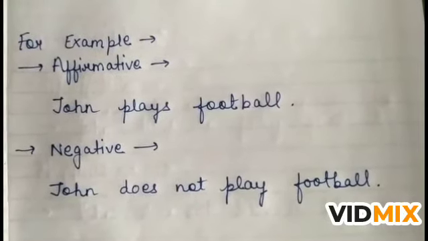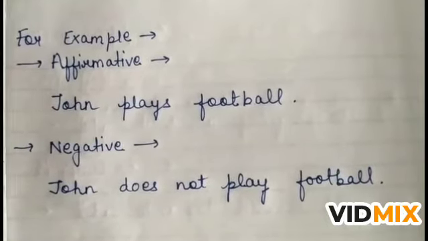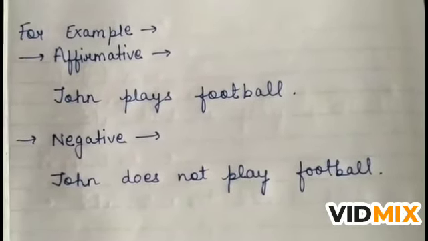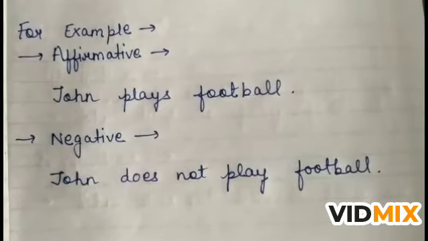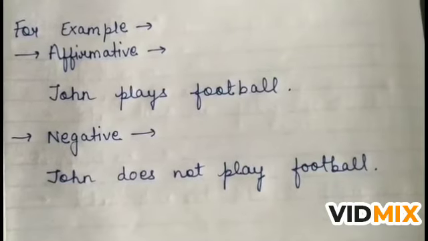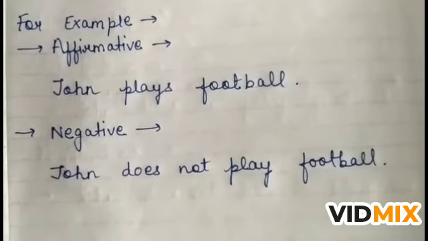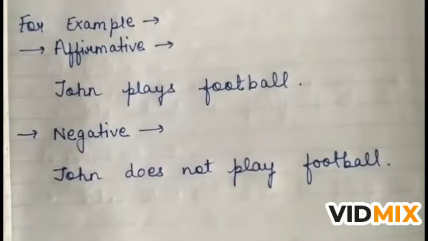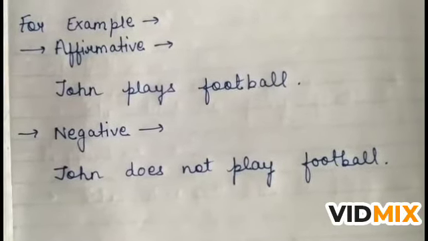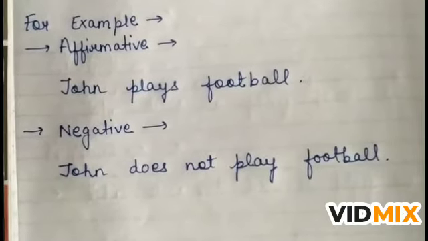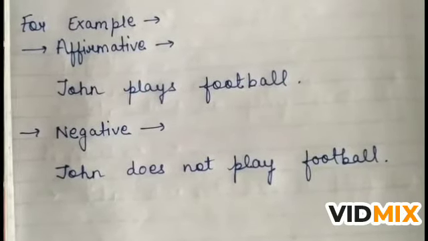Now for more understanding, we will take one example. Affirmative sentence, John plays football. Negative sentence, John does not play football. In the affirmative sentence, John agrees to play football, but in the negative sentence, John is not agreeing to play football. So, affirmative sentences are those sentences in which the sentence agrees with someone or something. Whereas in the negative sentence, the sentence does not agree with someone or something.